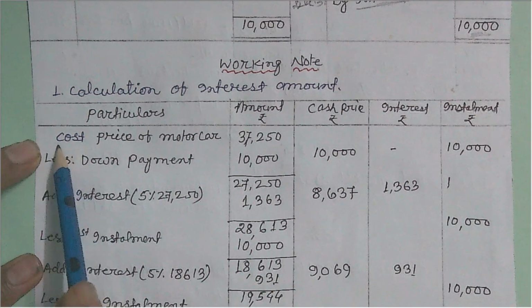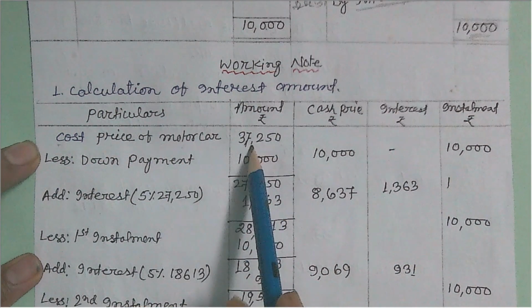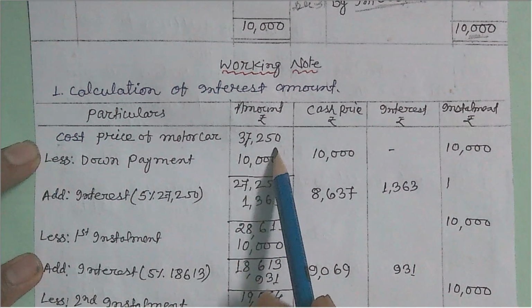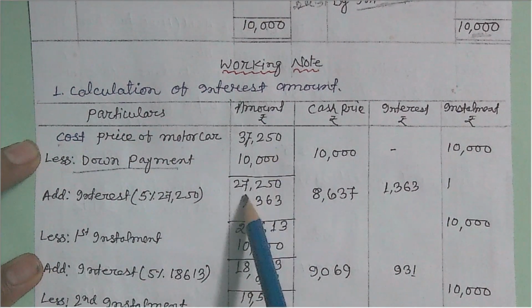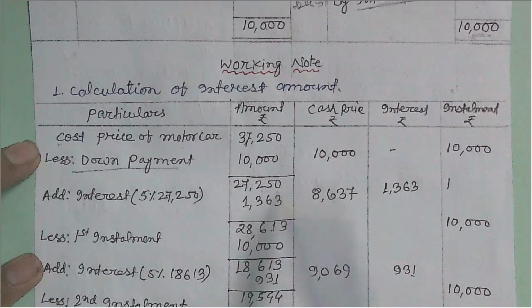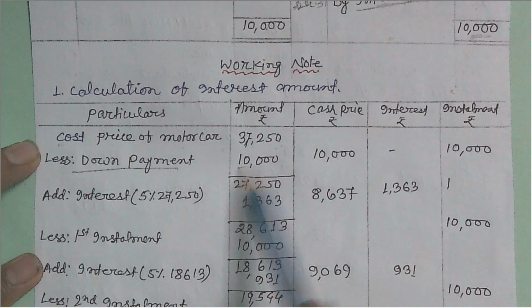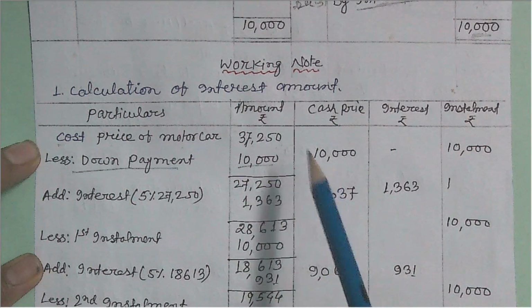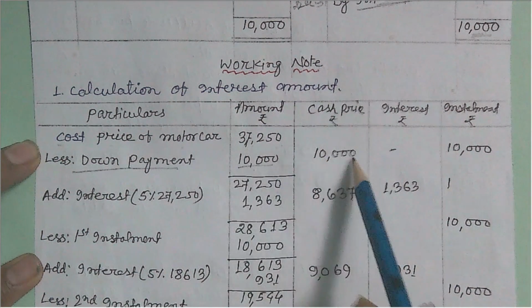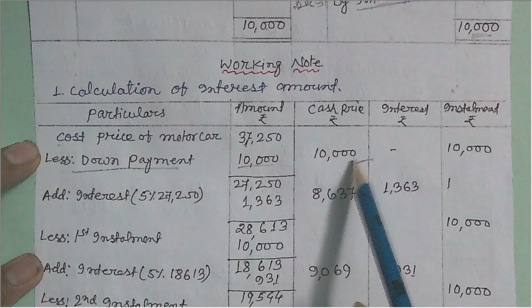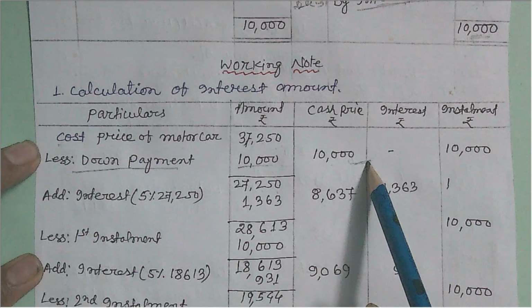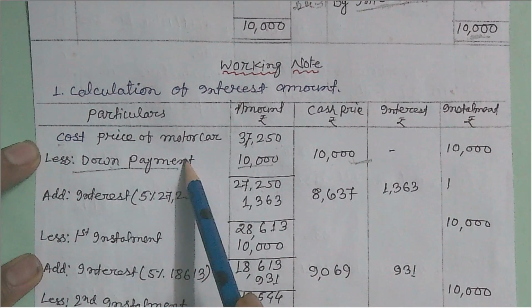This is the cost price of the motor car 37,250, and the down payment which is paid immediately 10,000. The balance is 27,250, and this 10,000 is considered the amount paid for the motor car. Okay, out of 37,250, 10,000 is paid for the motor car, and that is the down payment.